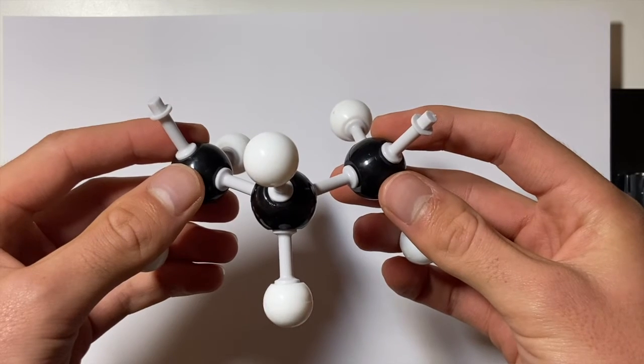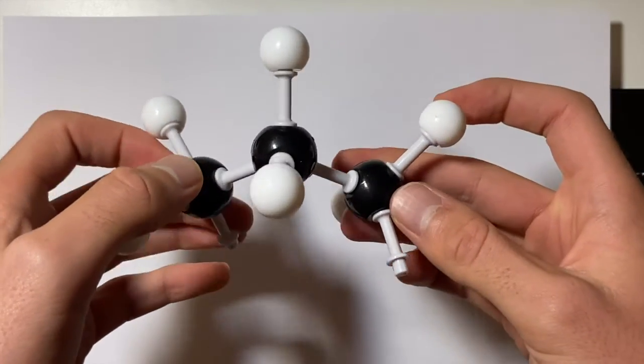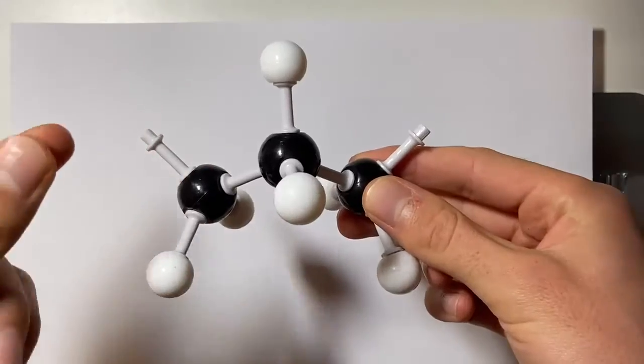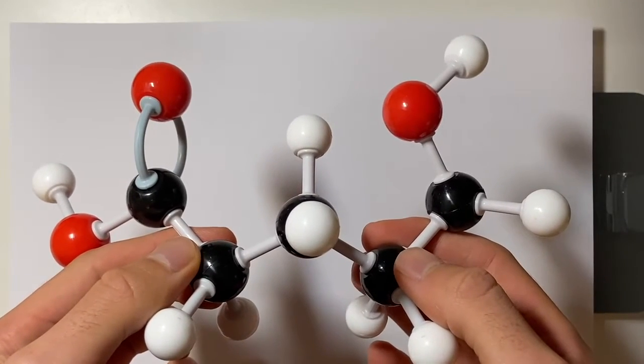A basic principle to understand in organic chemistry is the hydrocarbon framework. This is essentially the backbone of the molecule. From this hydrocarbon chain, various functional groups can be added. The functional groups form the reactive part of the organic compound.